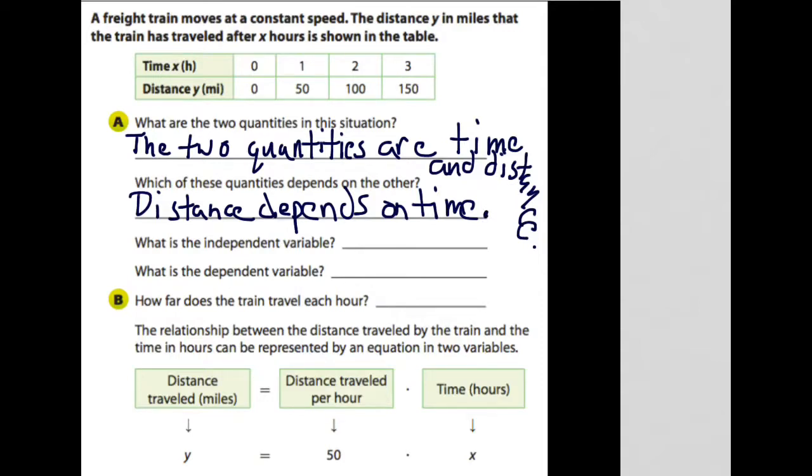So the independent variable would be the time. That is just how much time it takes. And then the dependent variable, the thing that's dependent upon the time, is the distance that you travel.